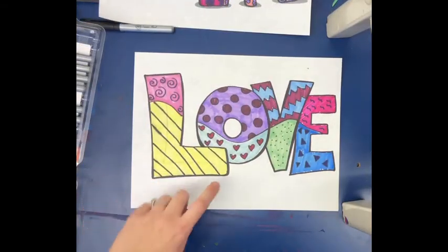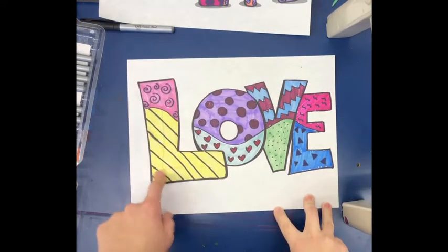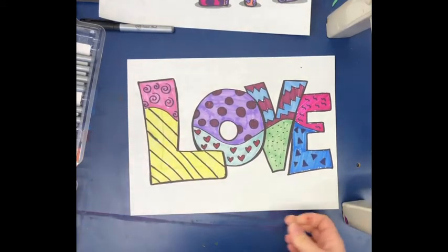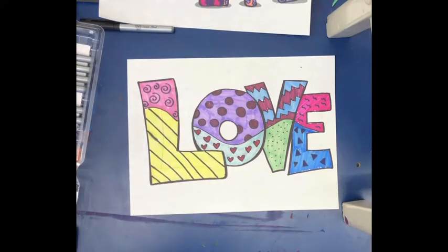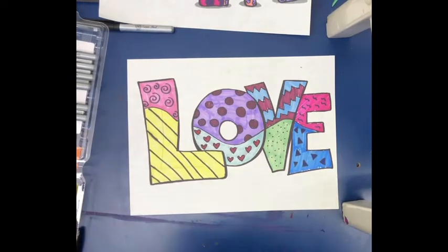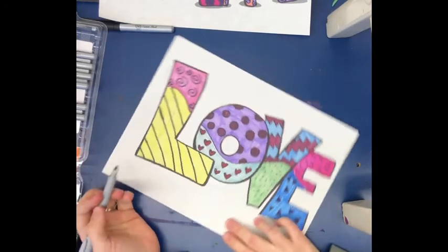Just so you know, I made a mistake. I was going to do each stripe a different color, but then I didn't do it in the right order, so there were going to be two yellows next to each other, so I just colored the whole thing yellow. So it's okay if you make a mistake, you can just turn it into something else and nobody would know.